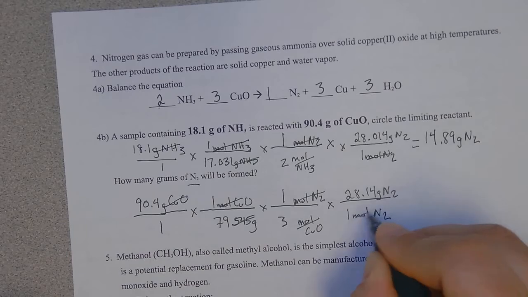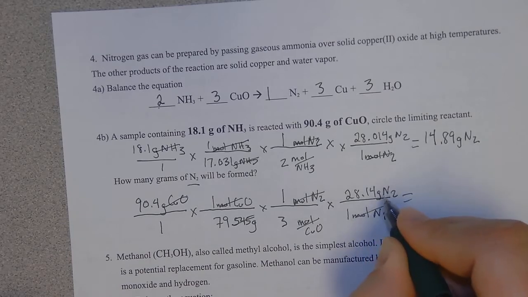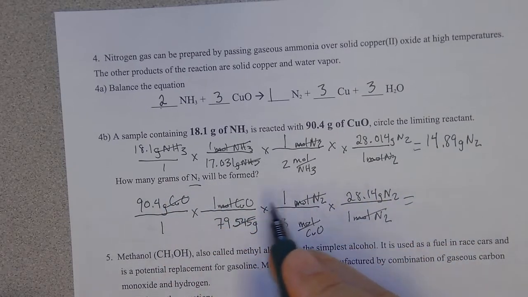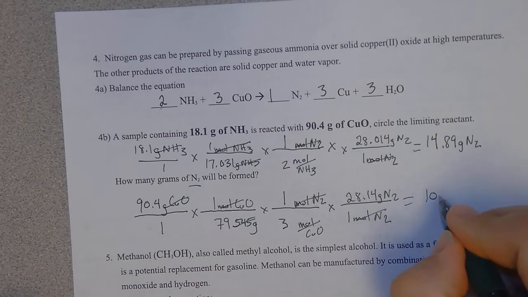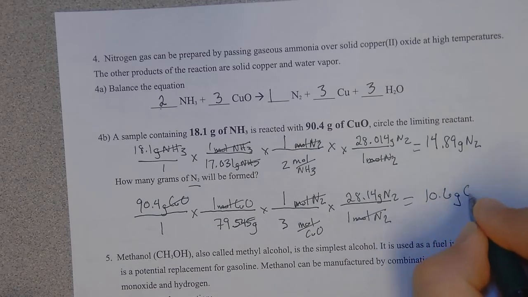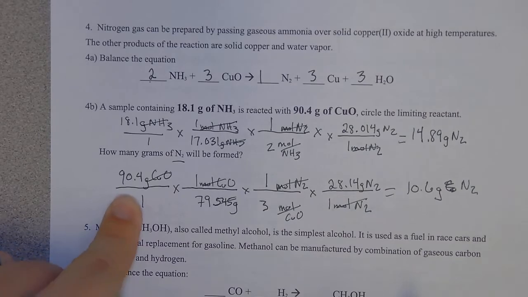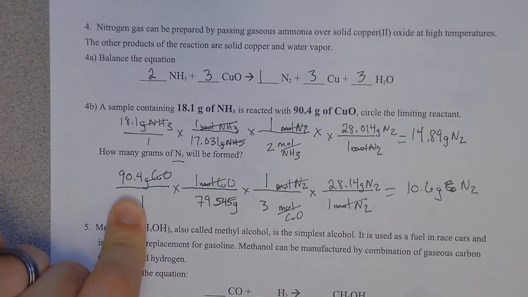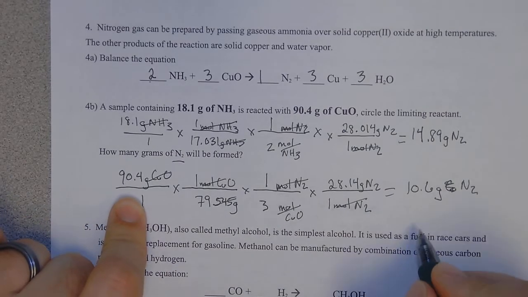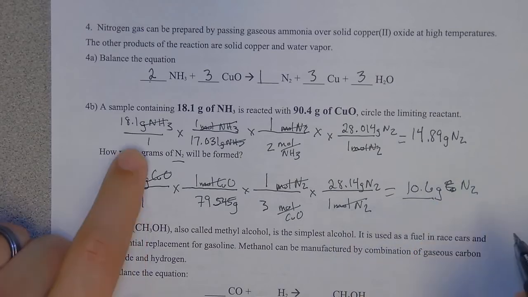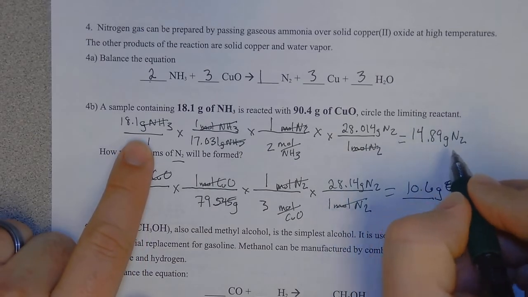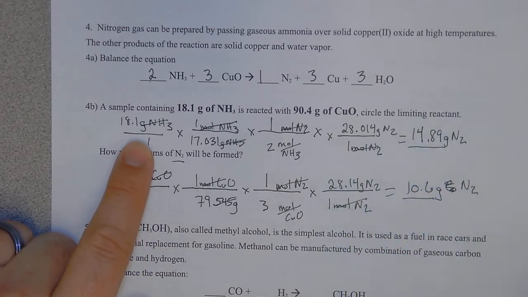That cancels out. And now I'm left here, and when I do this math, I come out to have 10.6 grams of nitrogen. So what I'm saying is if all of the copper oxide is used up, then I could possibly form 10.6. If all of the ammonia is used up, then I'll get 14.89.